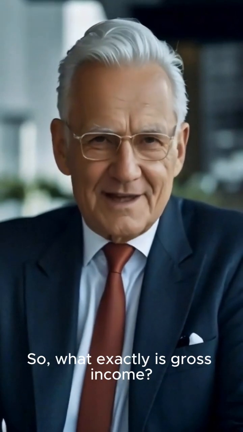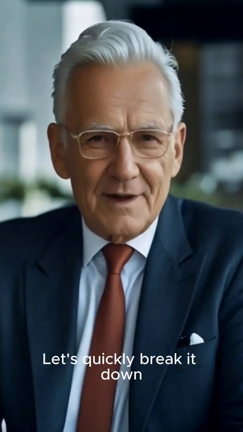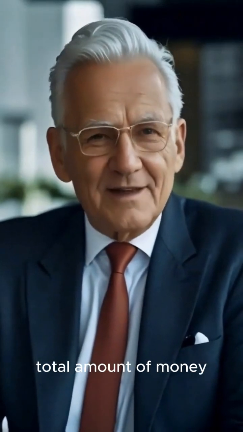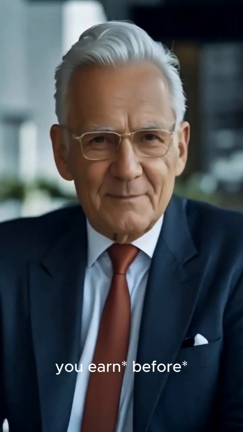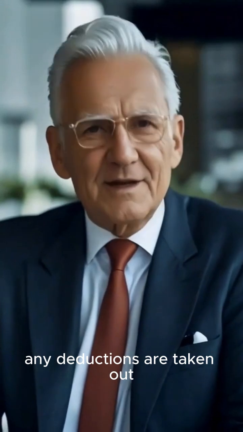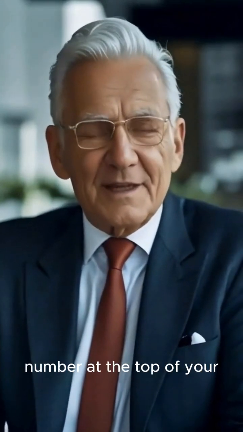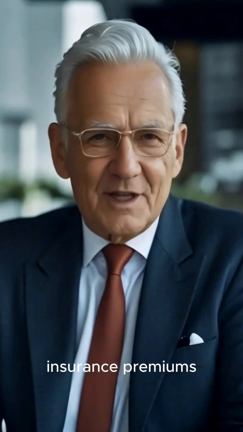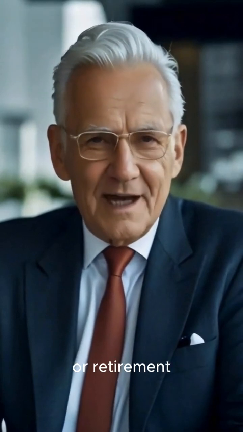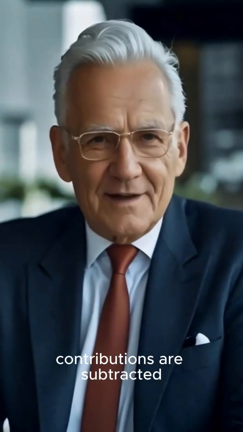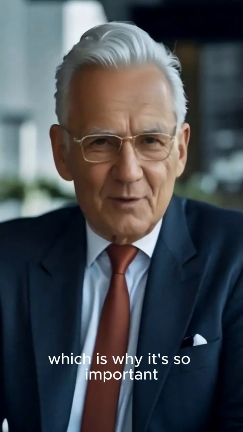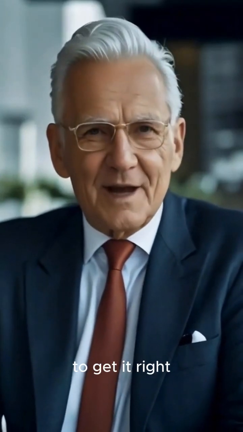So, what exactly is gross income? Let's quickly break it down. Your gross income is the total amount of money you earn before any deductions are taken out. This is the big number at the top of your payslip before things like taxes, insurance premiums, or retirement contributions are subtracted. It's the starting point for all financial calculations, which is why it's so important to get it right.